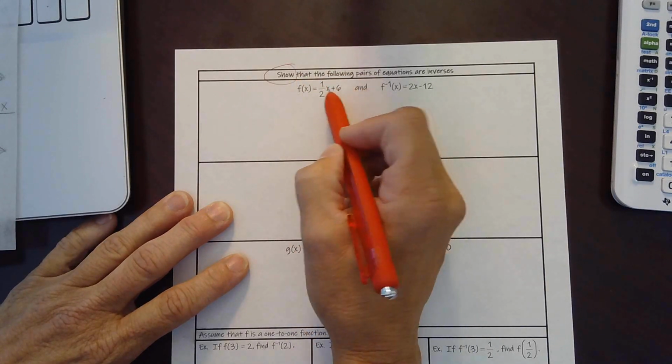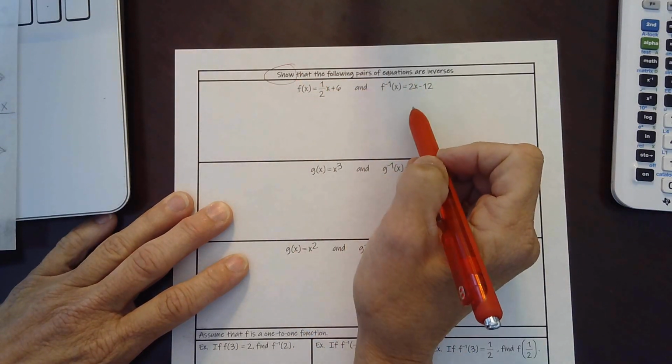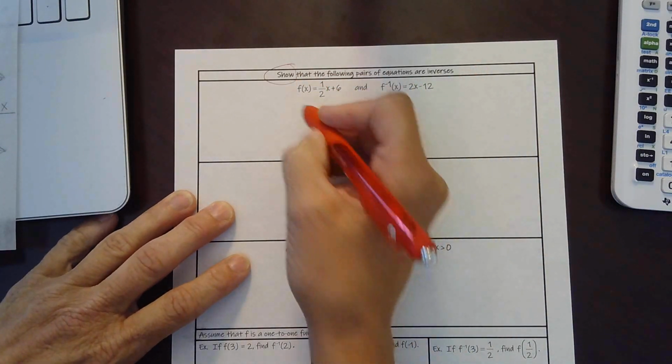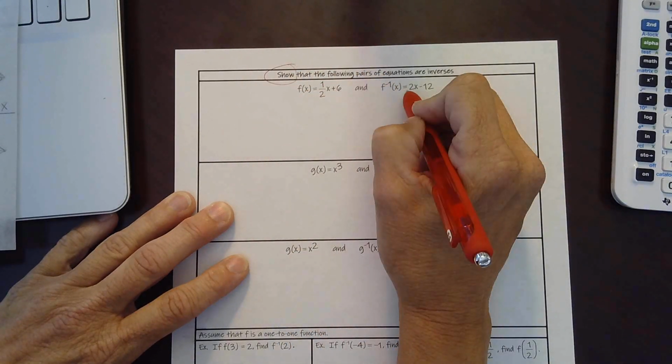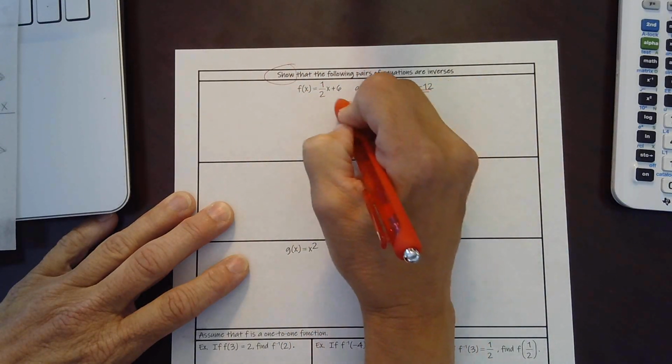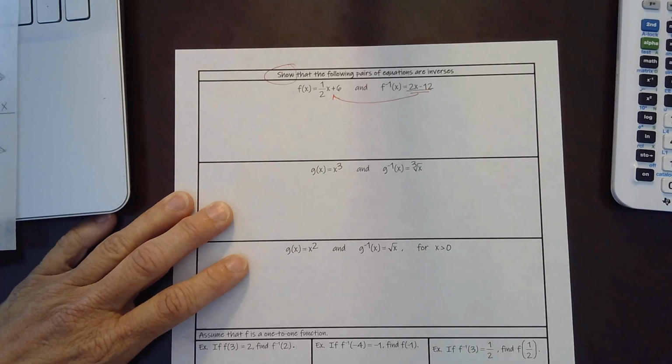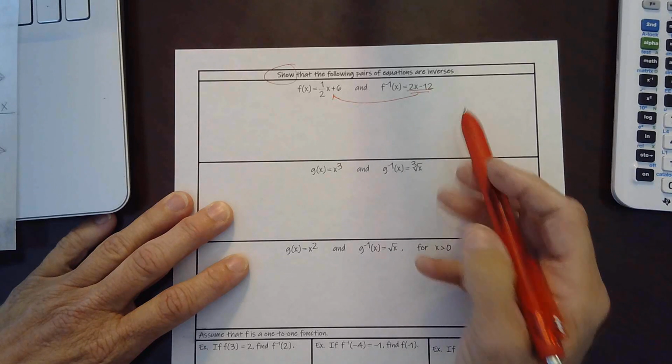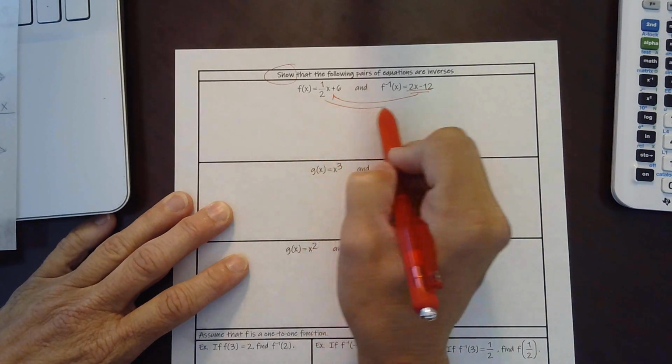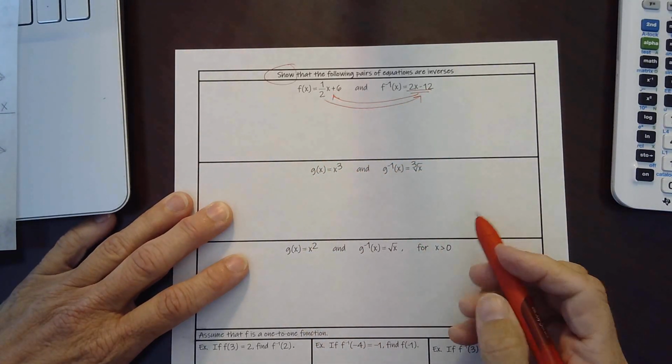To show that these two are inverses, I'm going to take the f inverse and put it into the f function, and then I'm going to take the f function and put it into its inverse.